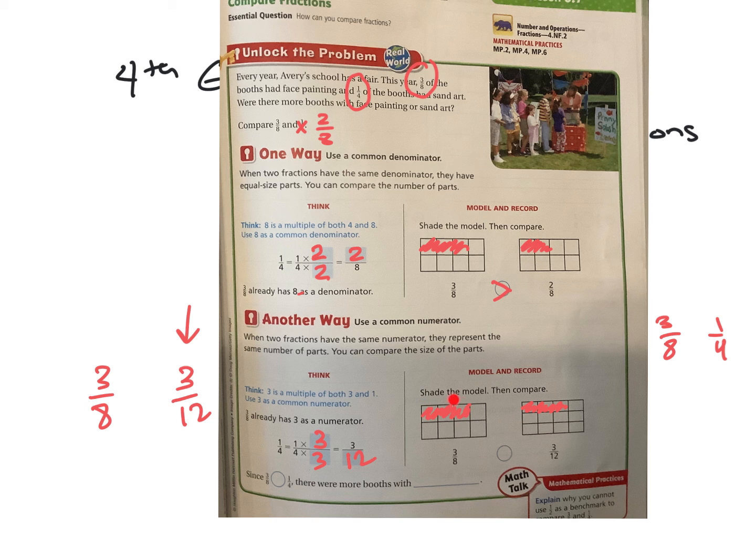So this amount is a little more than that amount. You're getting a little more of the candy bar here than you would there. So 3/8 is larger than 3/12. And if 3/12 was representing 1/4, 3/8 is also larger than 1/4 because those are equivalent fractions.